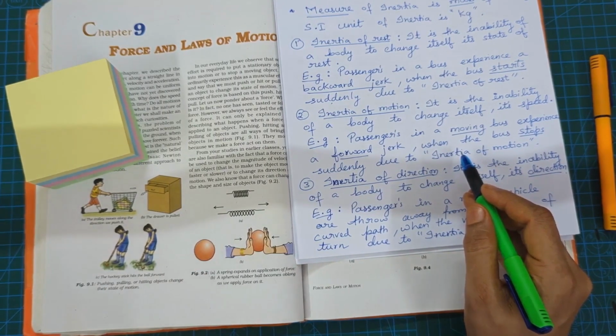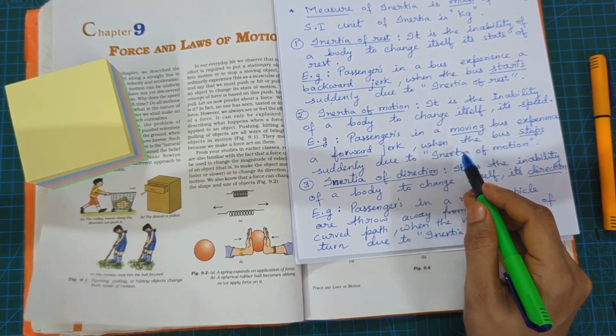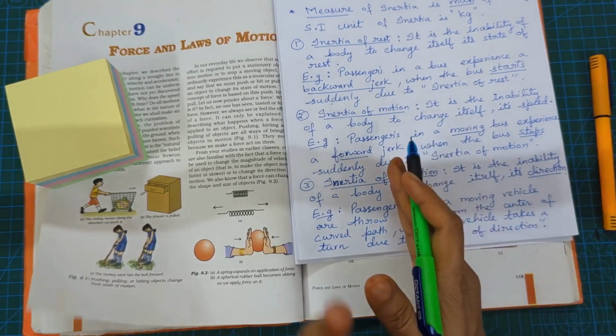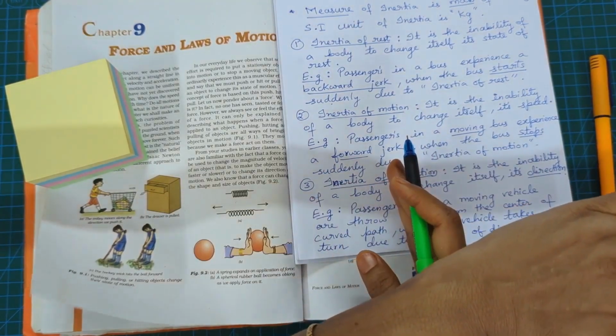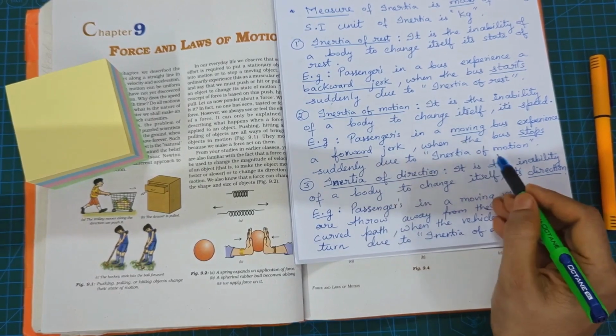In that case, the lower part of the body all of a sudden comes to rest, but the upper part of the body is in motion. It has the same speed as the bus had before stopping. So the upper part of the body continues to be in motion, and in that process the lower part of the body comes to rest and the upper part of the body experiences a forward jerk. That happens due to inertia of motion.